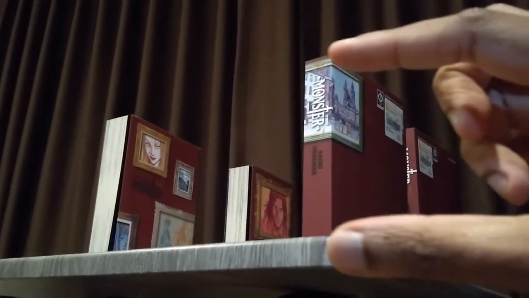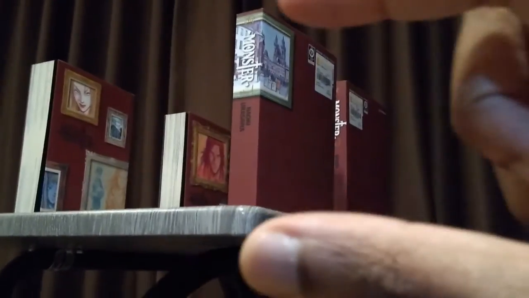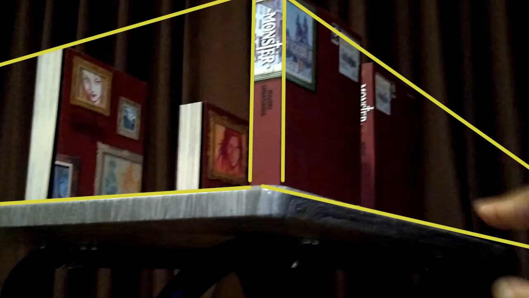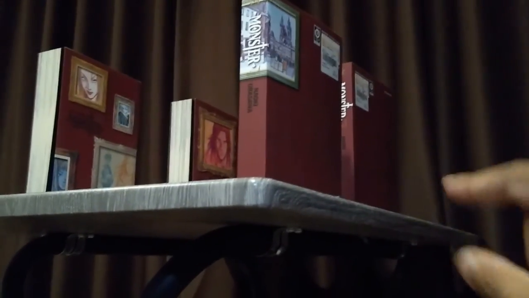So actually, you can see this book is slightly bigger than this book, right? So already the line is going like this, and then it will converge here, and same here. Go like this, and then it will converge there.